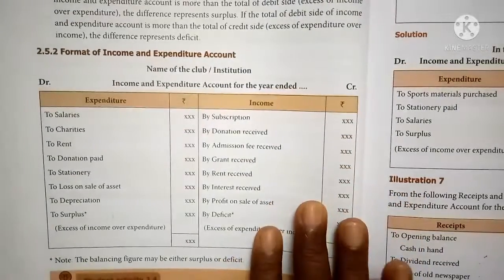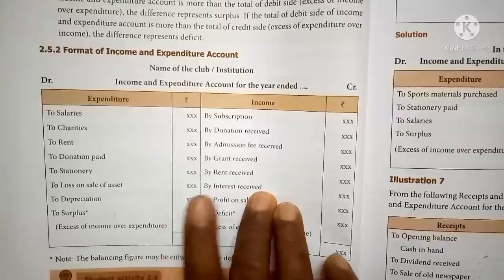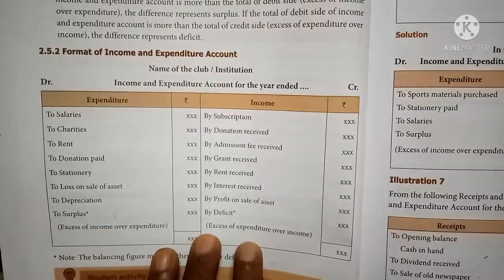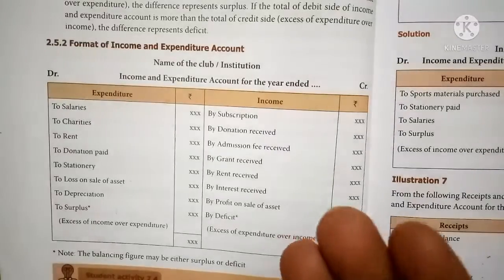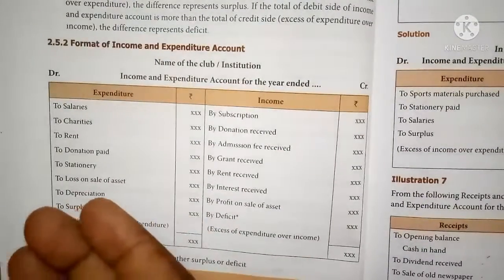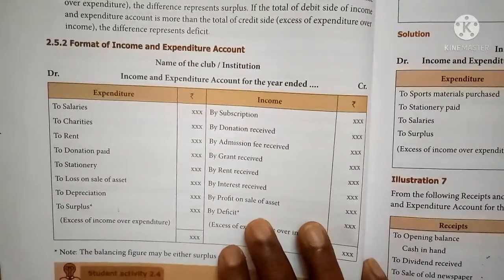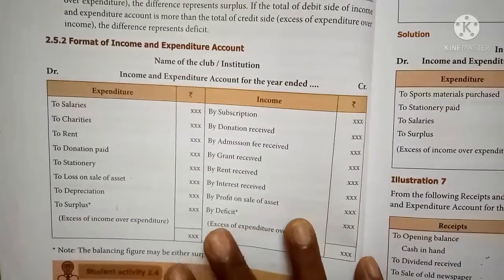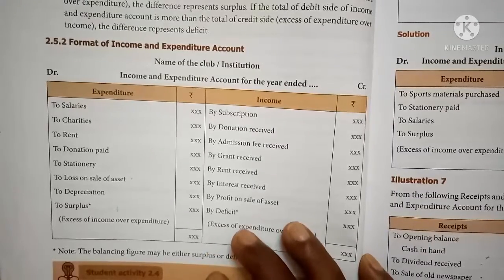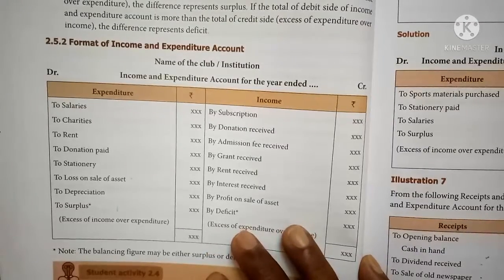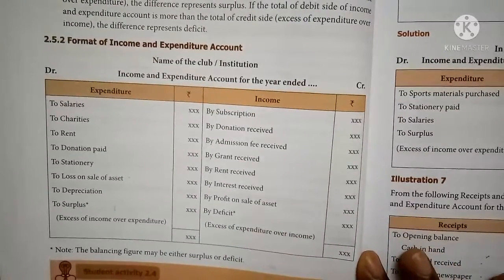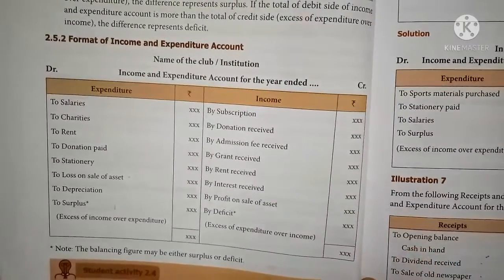expenditure account. While balancing the income and expenditure account, surplus or deficit will arise. If the income is more than the expense, surplus will arise. If the expense is more than the income, deficit will arise. So either deficit or surplus will arise while balancing the income and expenditure account. Let us see one example sum in order to understand the income and expenditure account better.